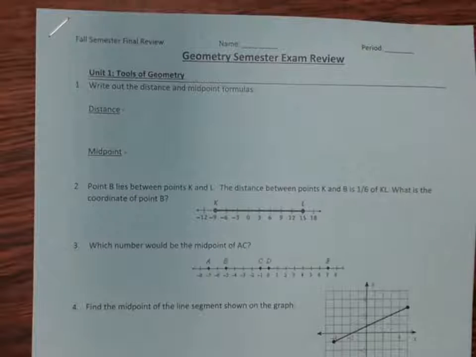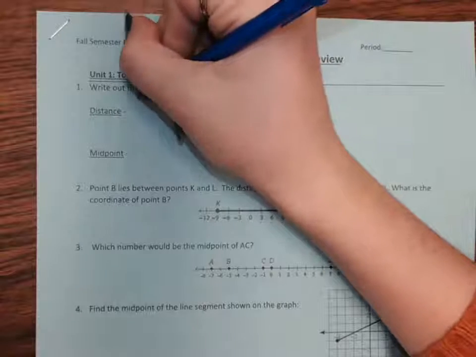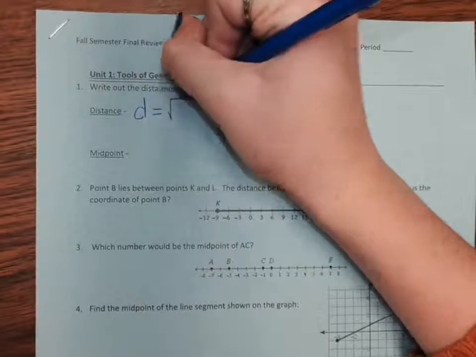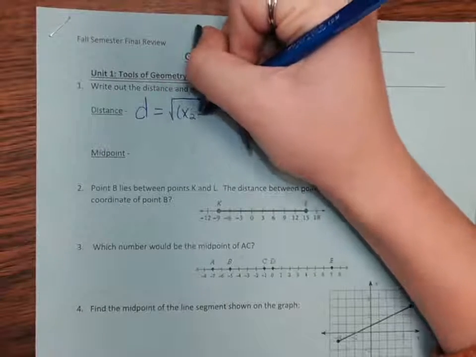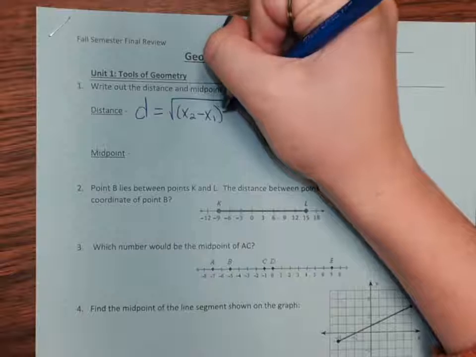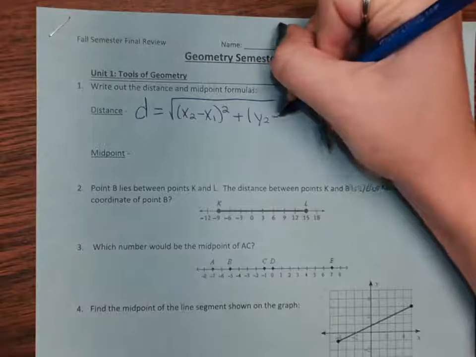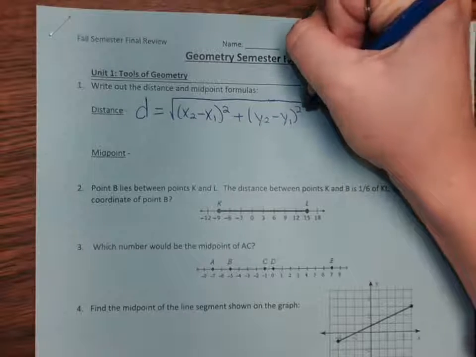All right, so we're going to start with Unit 1 for the review. We're starting with distance and midpoint. So the distance formula is going to be d equals the square root of (x2 minus x1) squared plus (y2 minus y1) squared, and that's all under the square root.